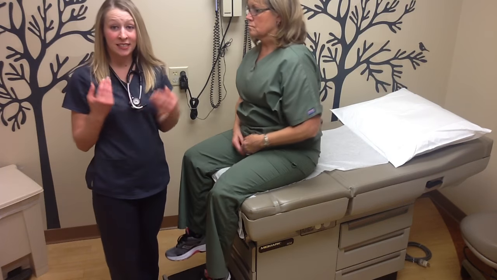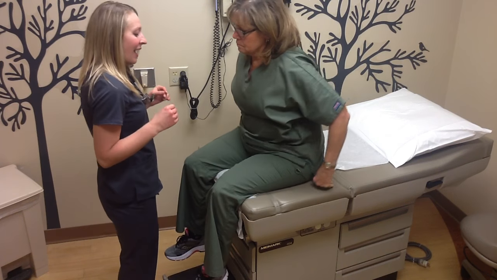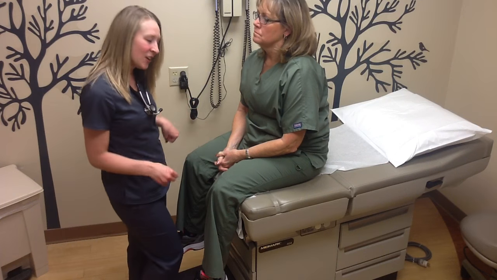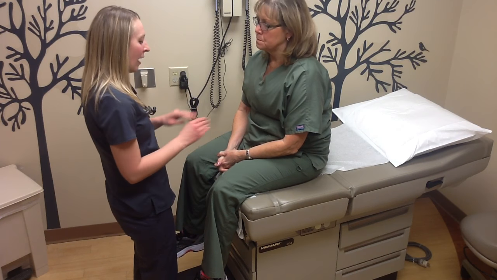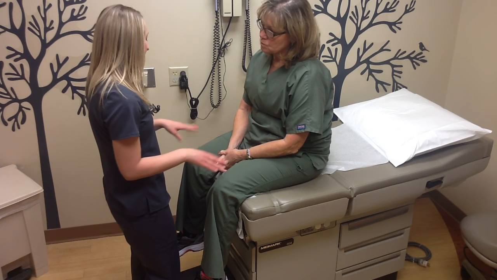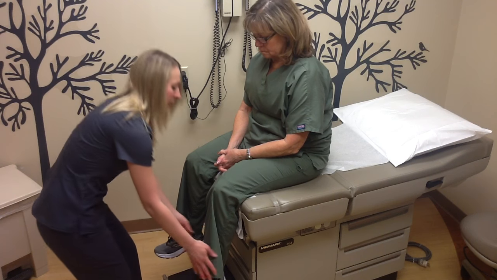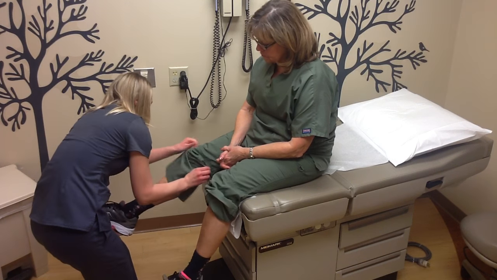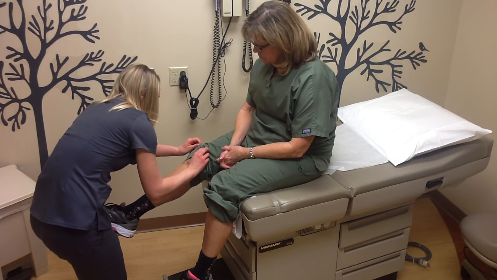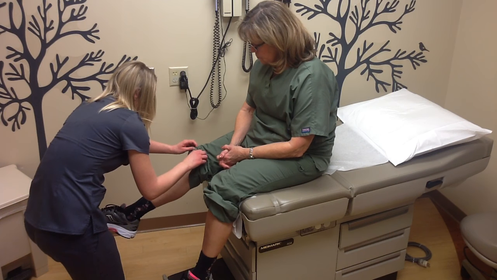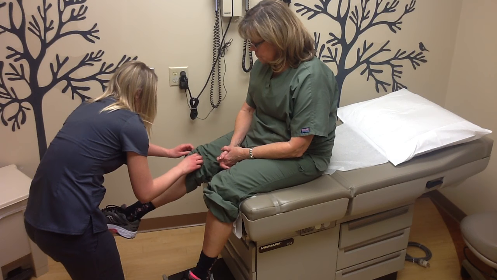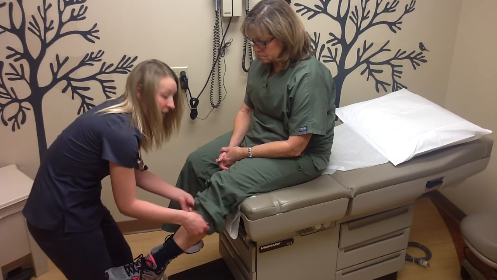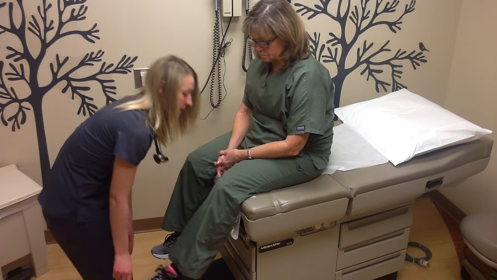And I am going to inspect Sandy's legs, knees, feet, and toes next. So on examination, Sandy's legs are symmetrical. Skin is intact, no bruises, no lesions, and color tone is normal. And there is vascular sufficiency in the legs.